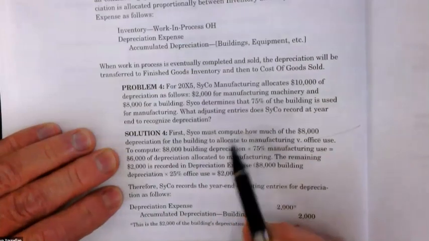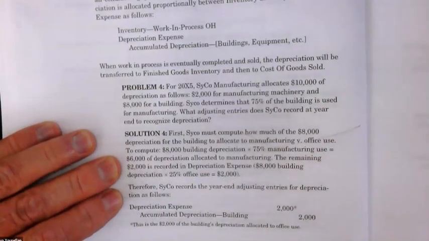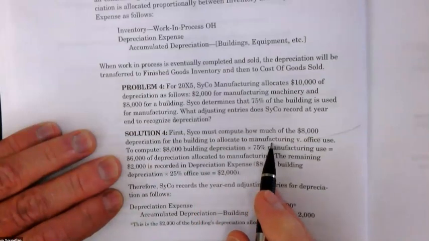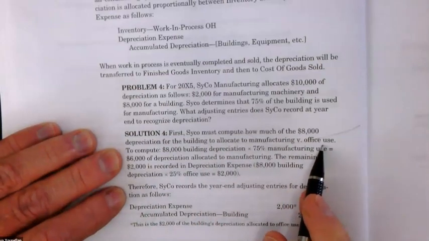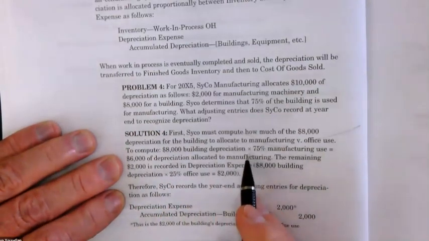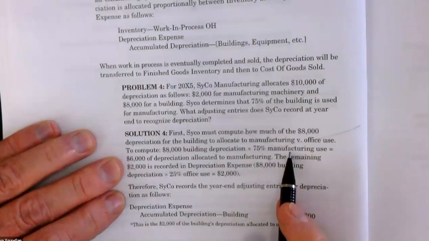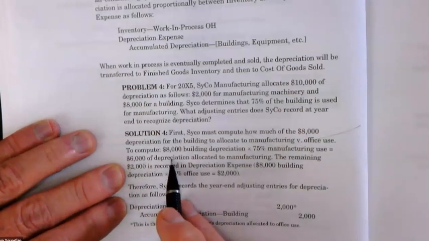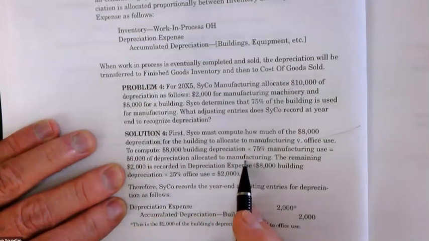Seiko must compute how much of the $8,000 depreciation for the building to allocate to manufacturing versus office use. So $8,000 building depreciation times 75%, the manufacturing use, equals $6,000 of depreciation allocated to manufacturing.